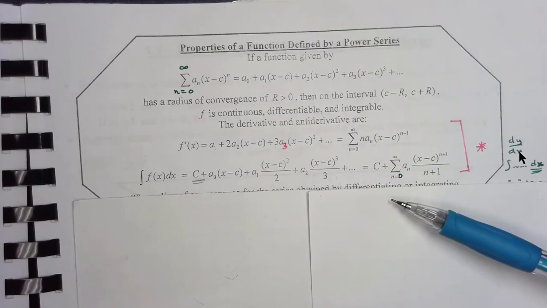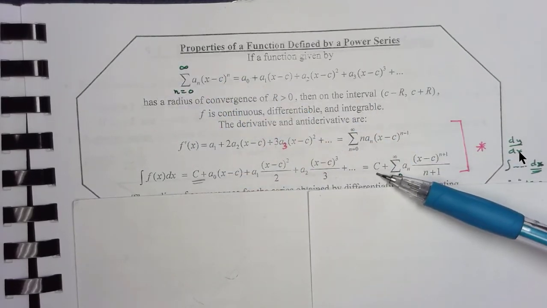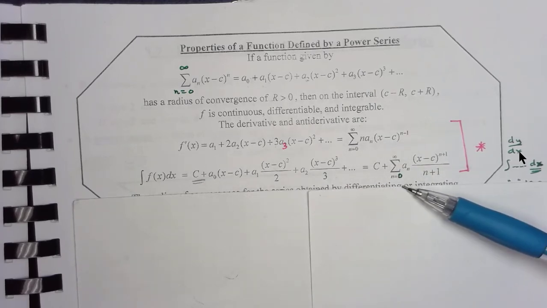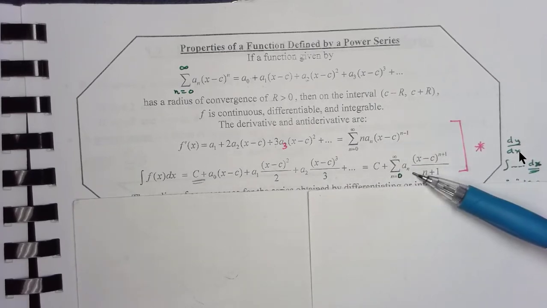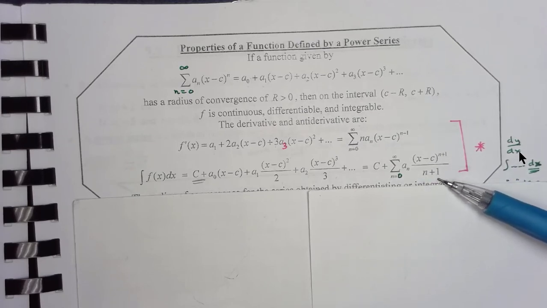So we can see that anti-differentiating this series is going to be our constant plus, see that can come out in front, the sum as n goes from 0 to infinity of a sub n times x minus c to the n plus 1 divided by n plus 1.